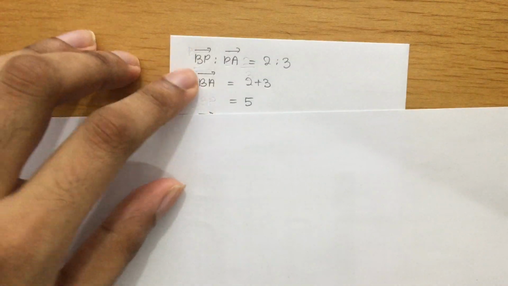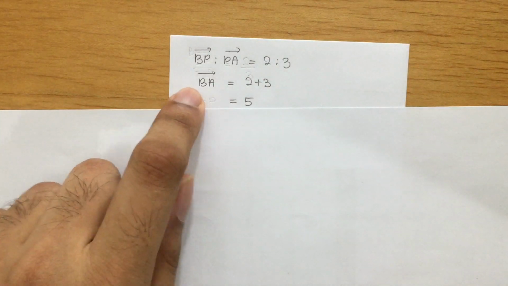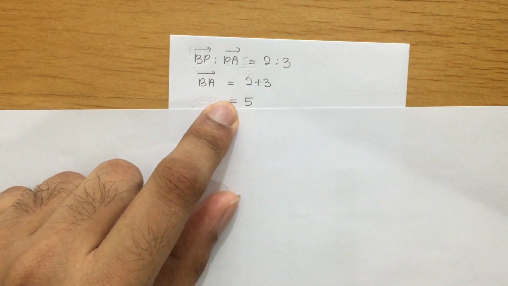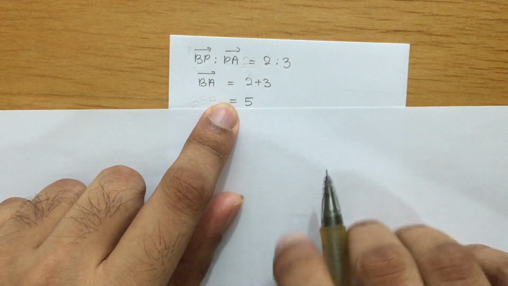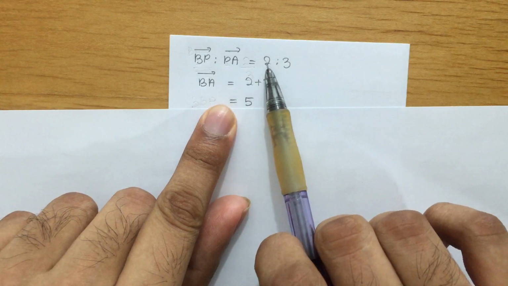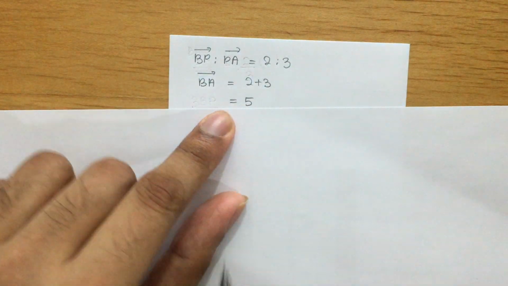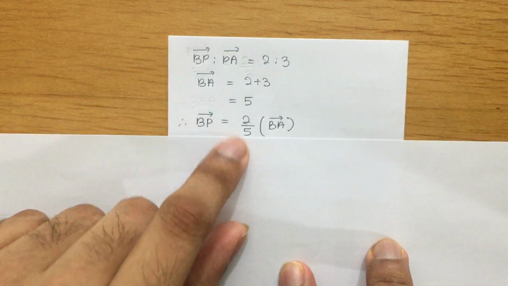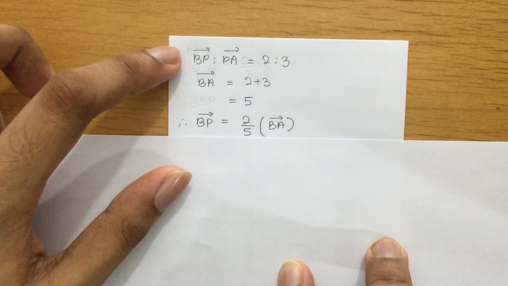So it is shown that BP is to PA, the ratio is 2:3. So the total length BA will be equal to 2 plus 3 equals 5. So your total ratio is 5. So this 5 represents the total length, guys. And it's already broken into two segments. BP is to PA, which is 2:3. So to find the length of BP is actually 2/5 of the length BA. So that is the relation, guys.